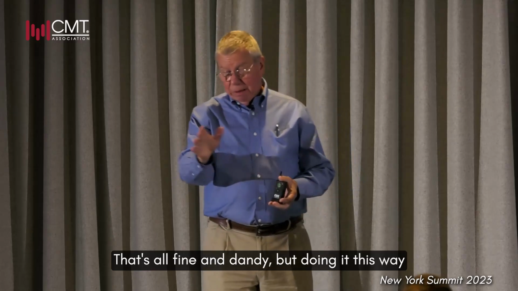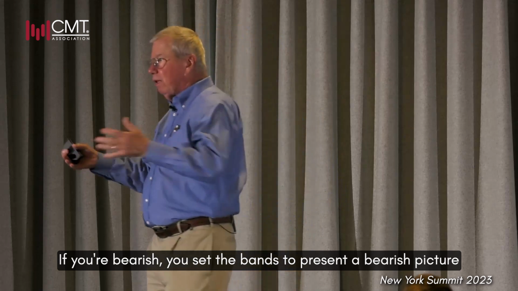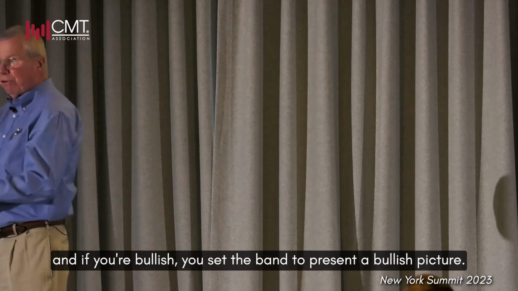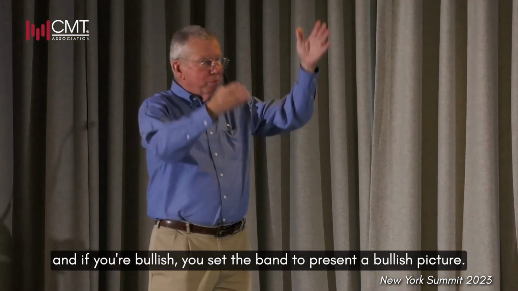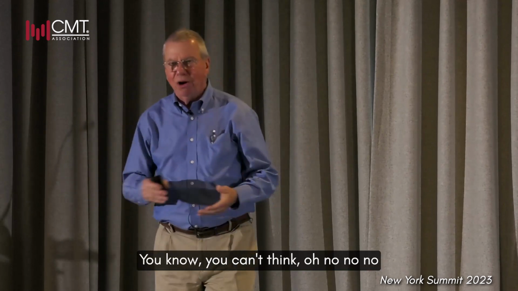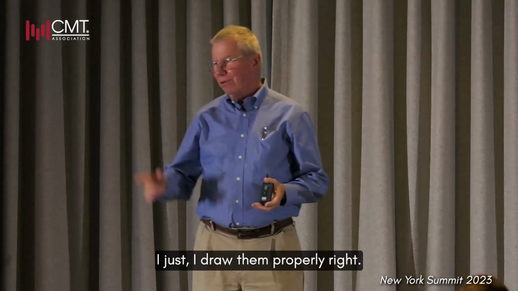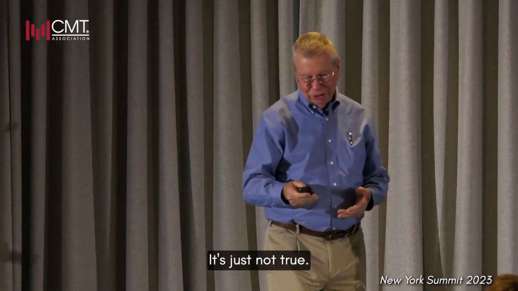That's all fine and dandy, but doing it this way allows emotions to enter the process. If you're bearish, you set the bands to present a bearish picture, and if you're bullish, you set the bands to present a bullish picture. It's unavoidable. You think, oh no, I draw them properly, right? It's not true. It's just not true.